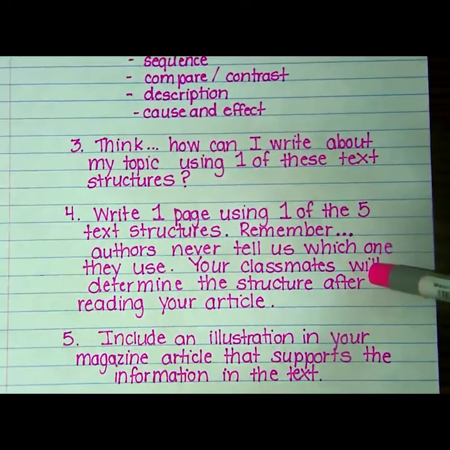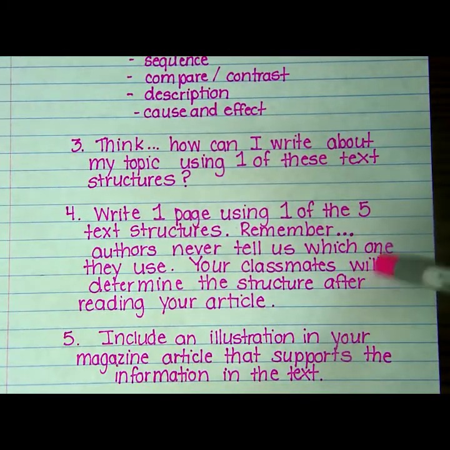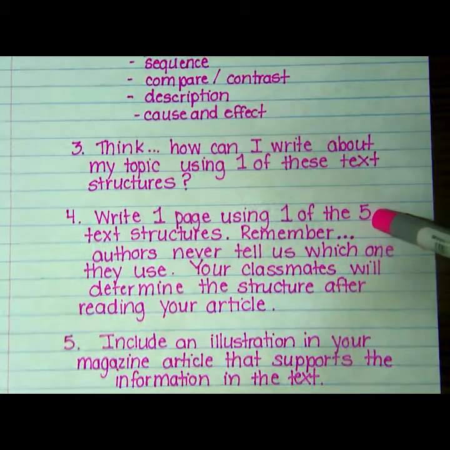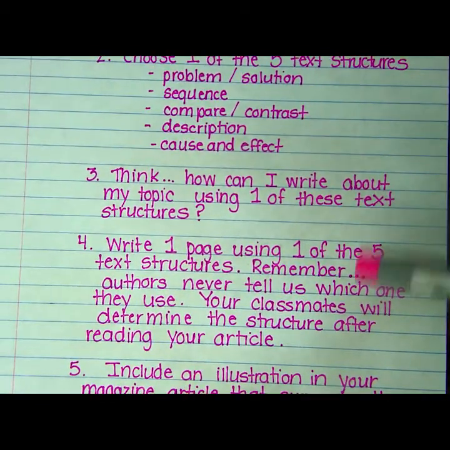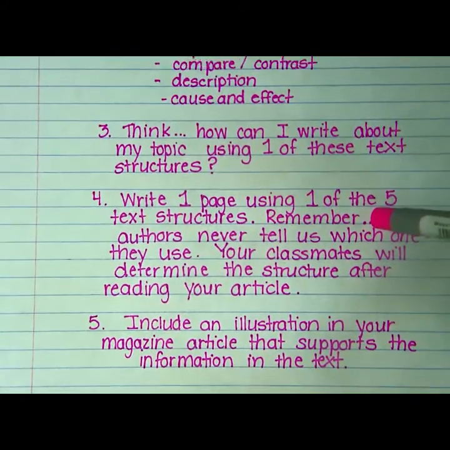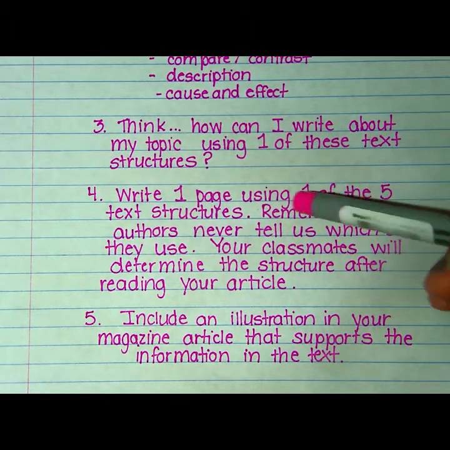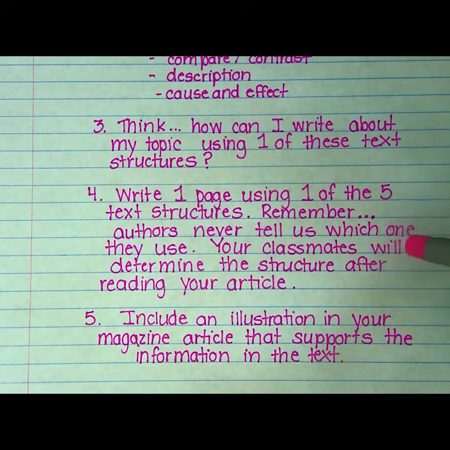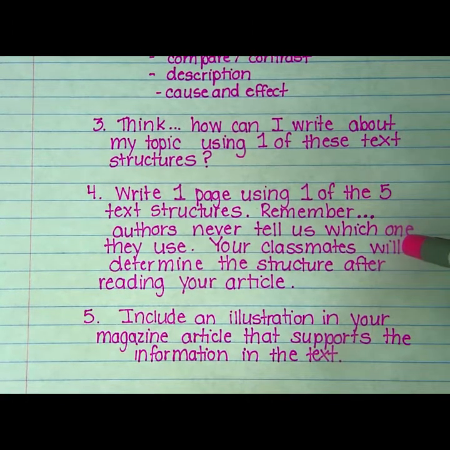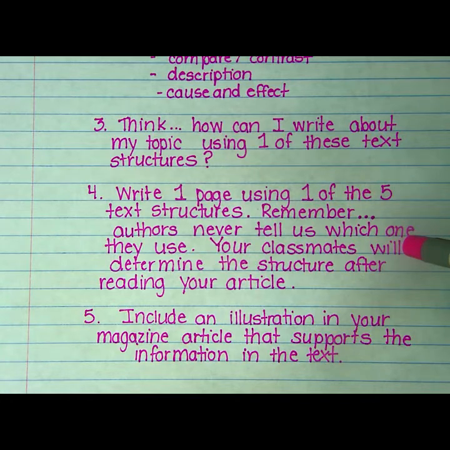You are going to write one page using one of the 5 text structures. So just one of these. Remember, guys, that in the magazine article you read yesterday and in the one you're going to read today, authors never tell us which one of these text structures they're using. They don't come out and say, okay, today we're going to compare and contrast cats and dogs. No, they just do it.